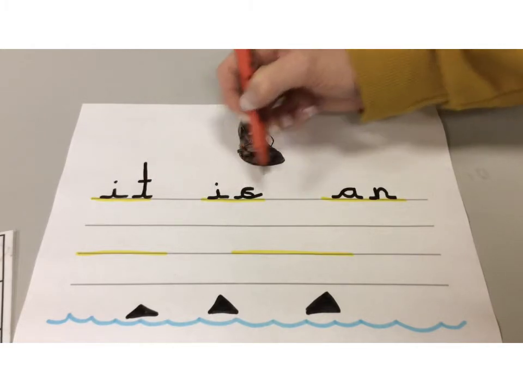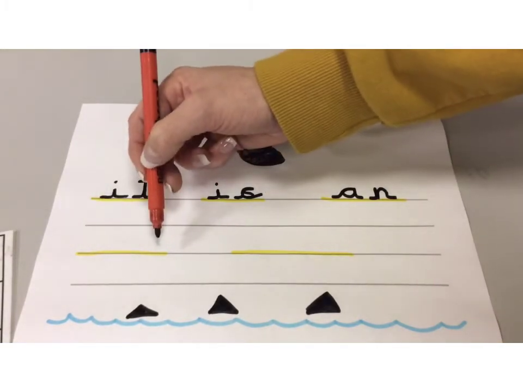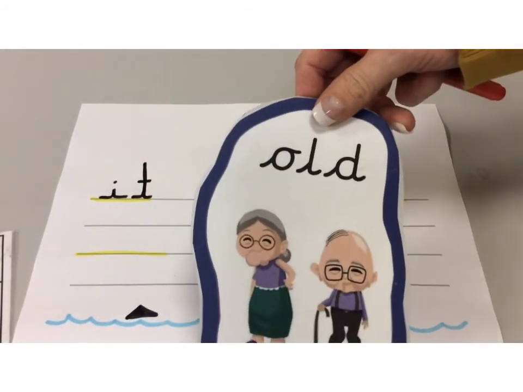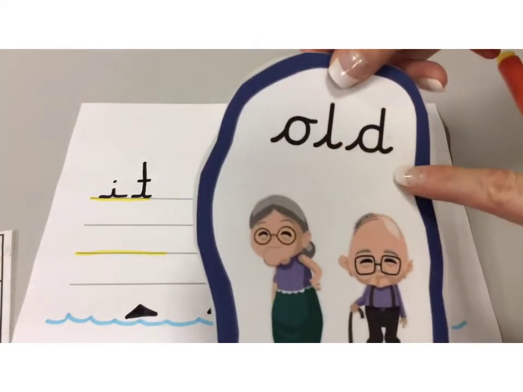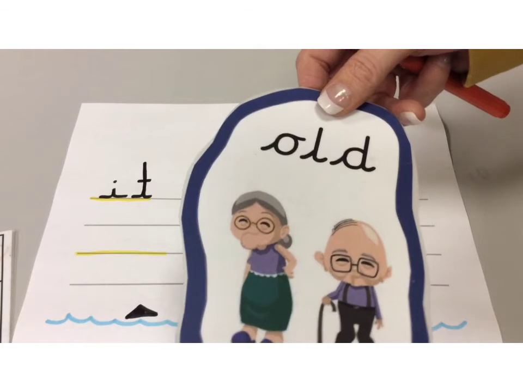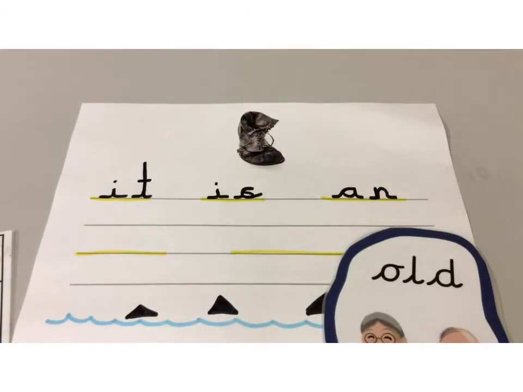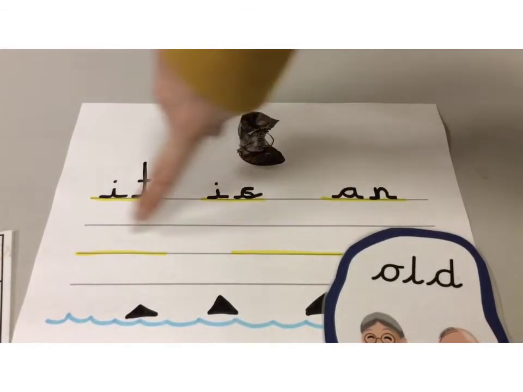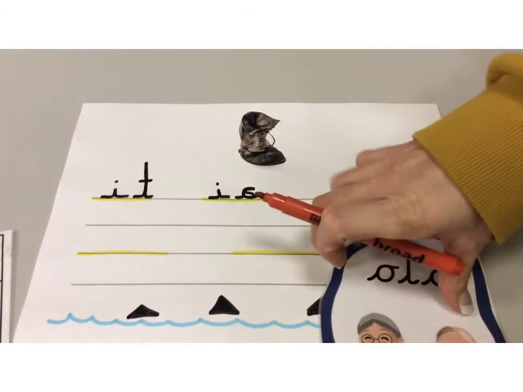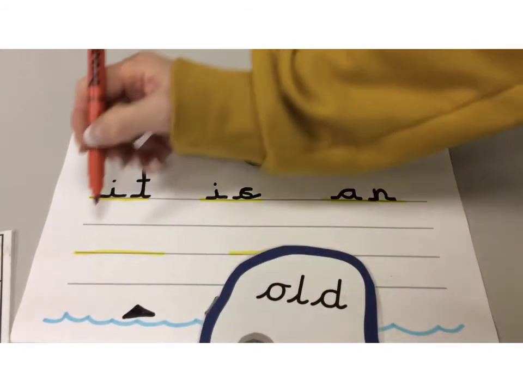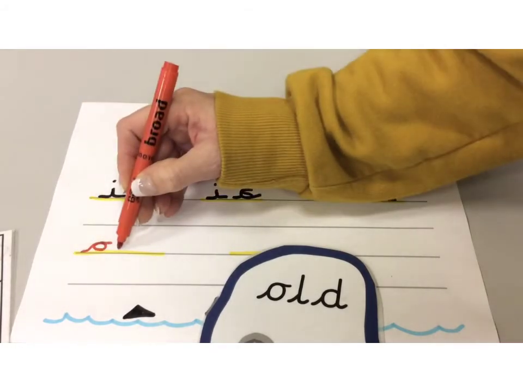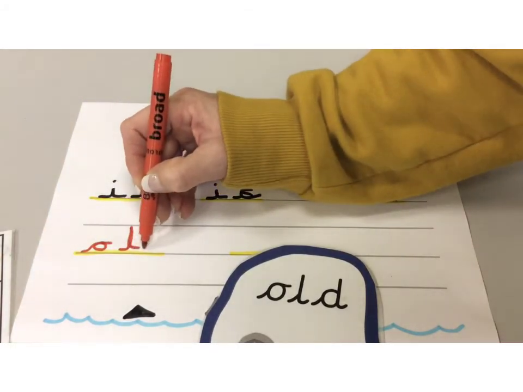It is an old. Uh-oh, red word. Here's my red word card, old. I'm going to copy the writing, old. I'm going to write this word in red because I'm hoping it will help me remember that it is a red word. I'm not going to write on this one because I haven't written on this one yet. You always start this side of the line, old. I'll put that there so I can copy it. Old. Oh. And then O. And a D.